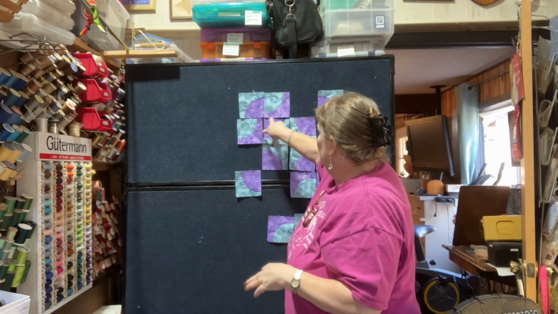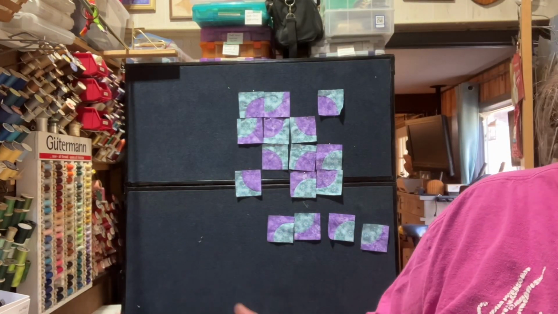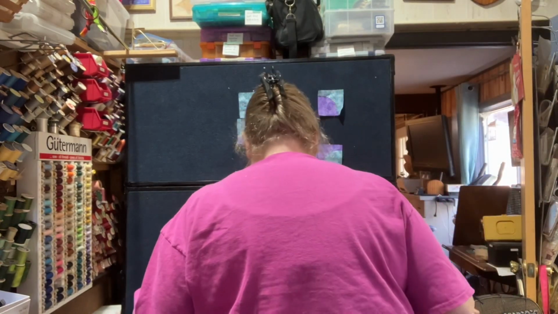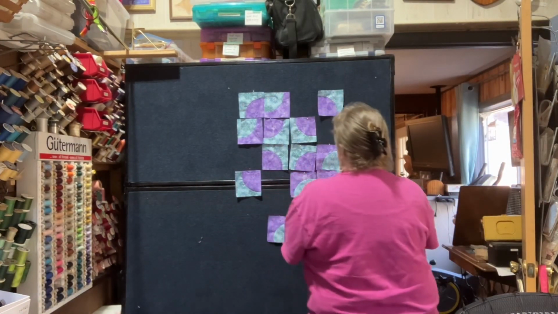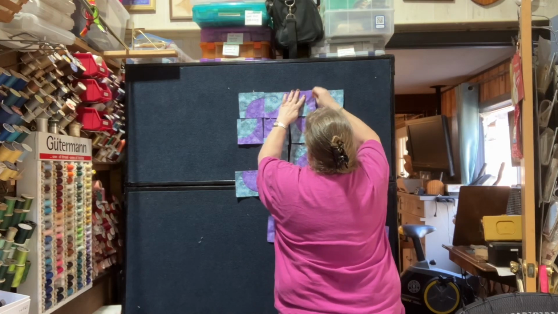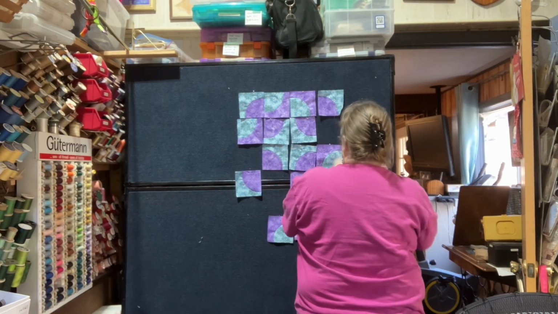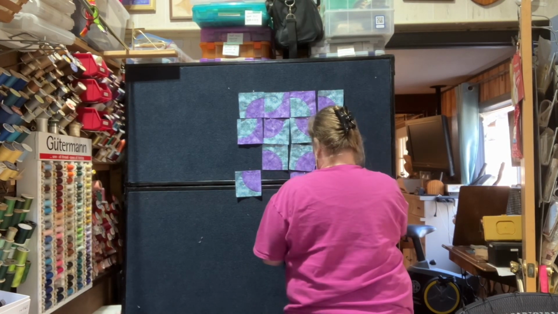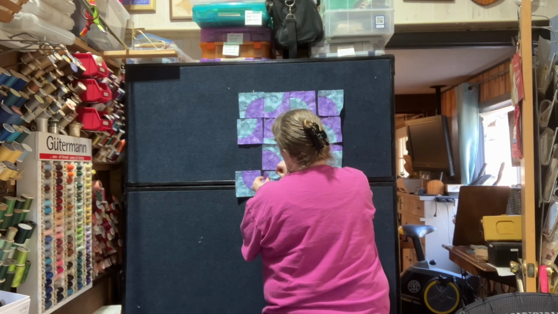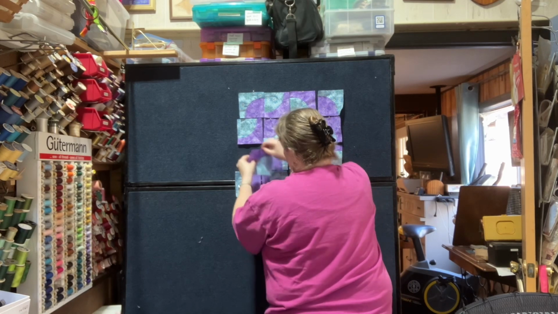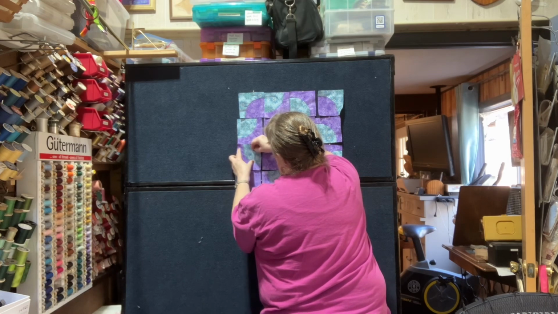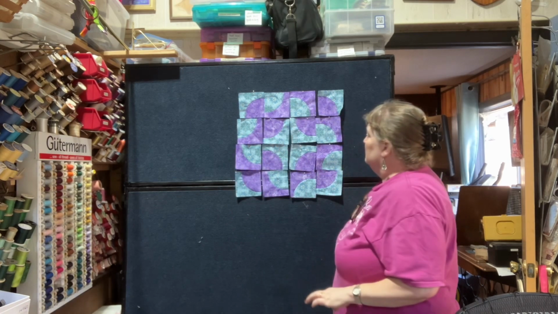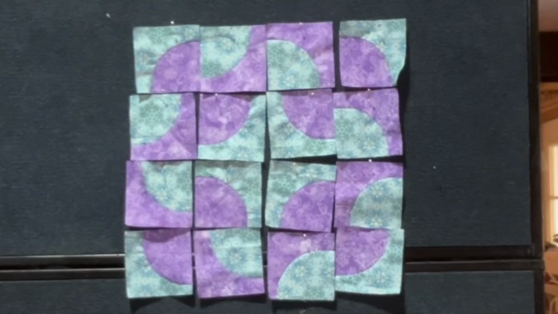And then it darks toward the center. And then the other two darks go out. So there is that variation called Dove 1.